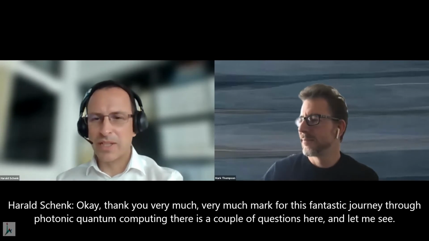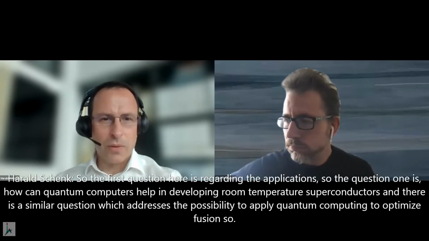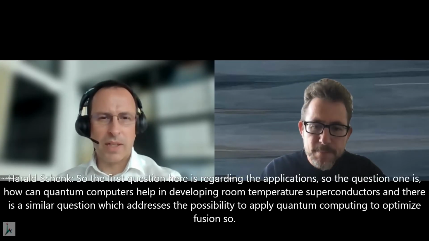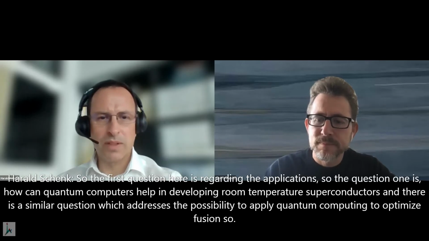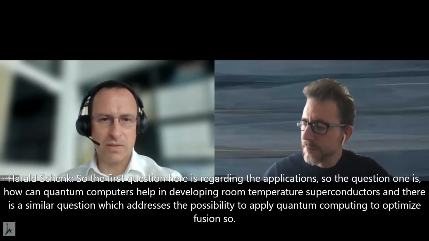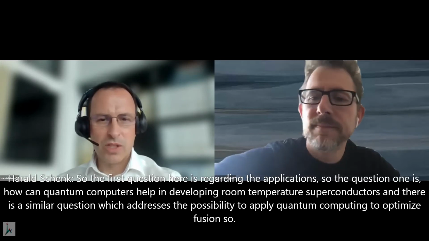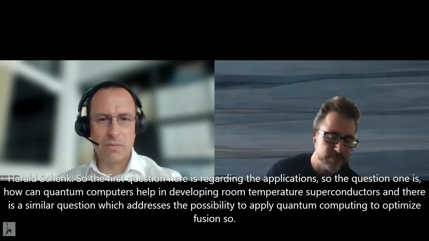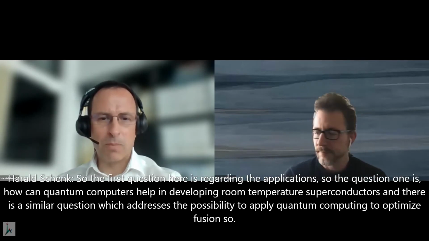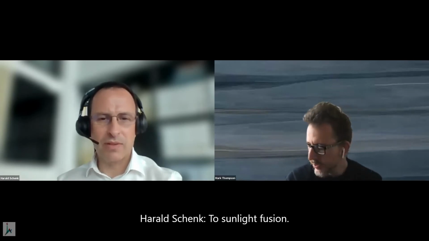There are a couple of questions here. The first question is regarding the applications. How can quantum computers help in developing room temperature superconductors? And there is a similar question which addresses the possibility to apply quantum computing to optimize fusion. So not nuclear fusion, but sun-like fusion.